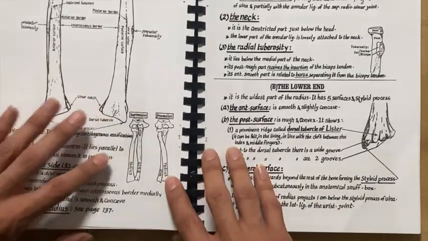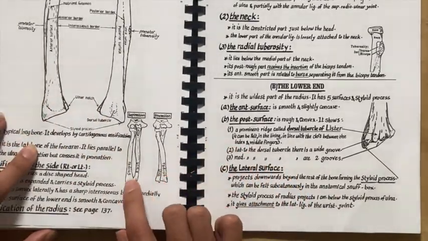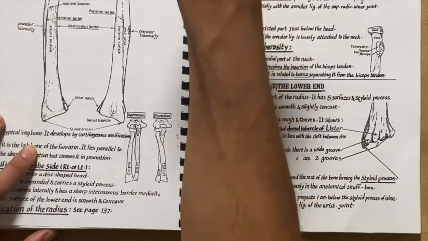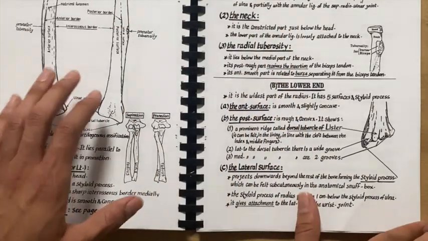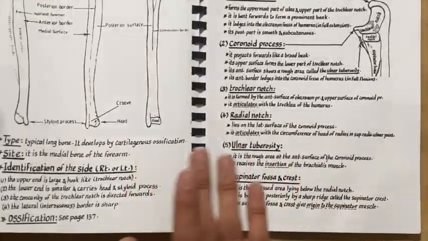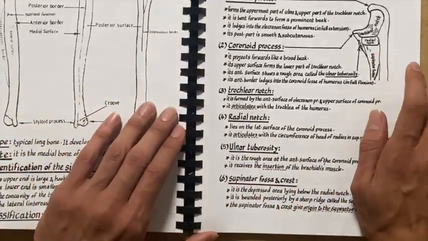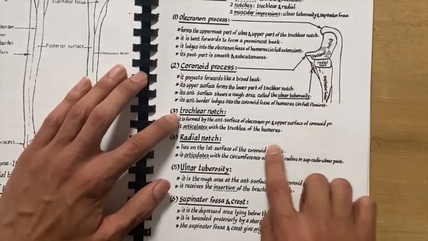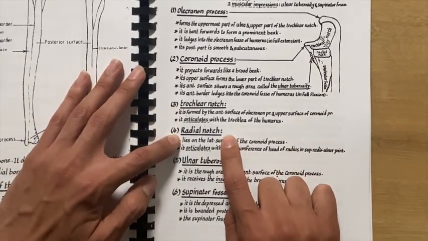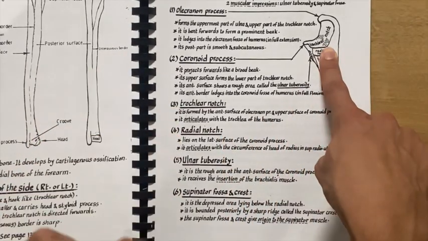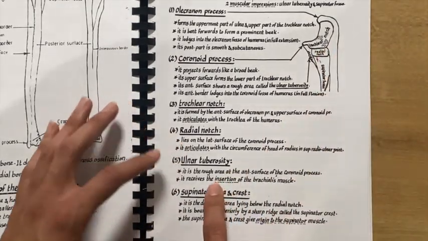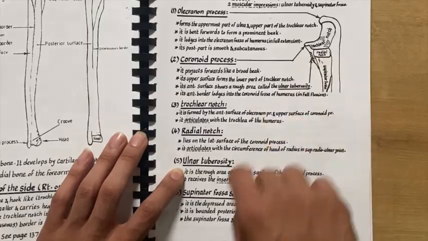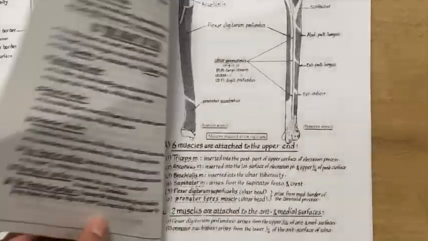Just here. And if you don't know from those images what these are, it's this movement. When you do this, that's pronation and supination, and the proximal and distal radio-ulnar joints are used for that. Okay? The radial notch, as I said, is for the articulation with the ulna, and the ulnar tuberosity. So these are the main details for the ulna.